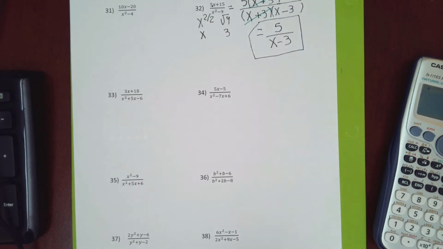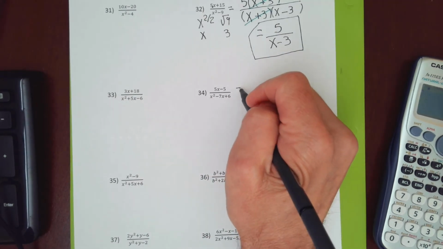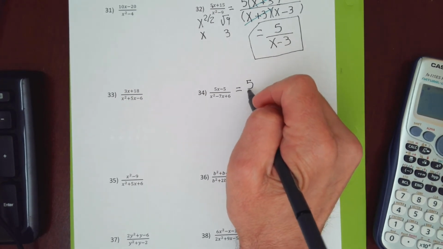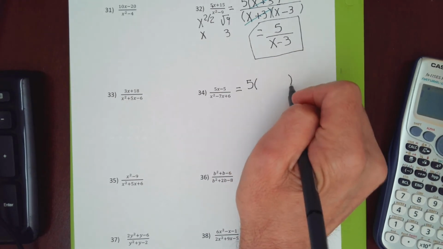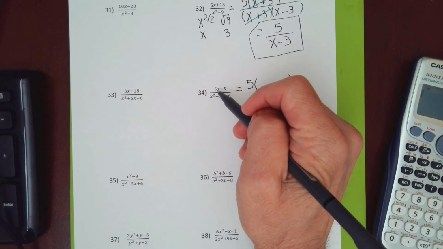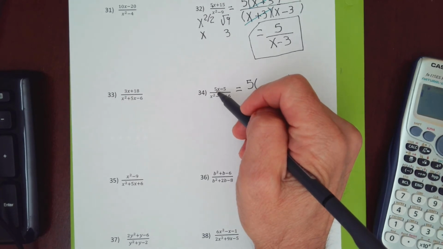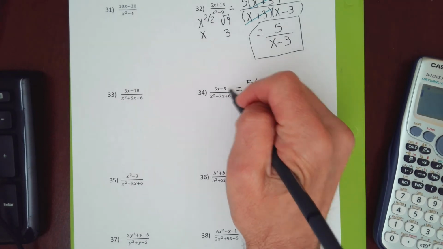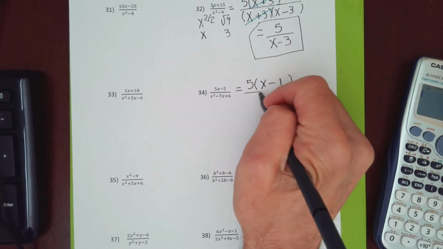34 is similar in that I'm going to common factor, GCF factor the numerator. The numerator of 5x minus 5 in 34 is a common factor of 5. I'm not factoring out a negative because the first term is positive. I'm going to divide the 5 in front of the x by 5 and get a 1 and leave the x. After the minus sign, I'll divide the 5 by 5 and get a 1.